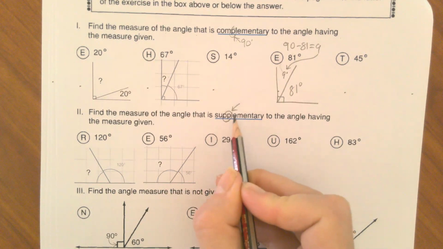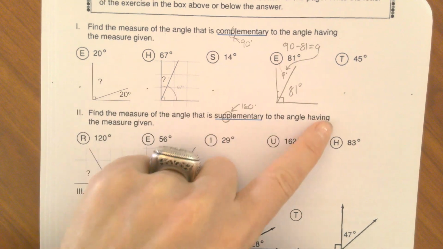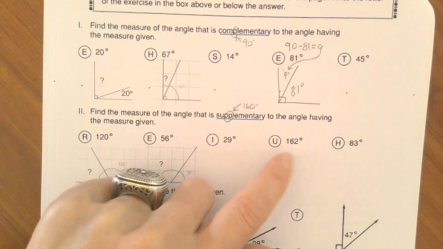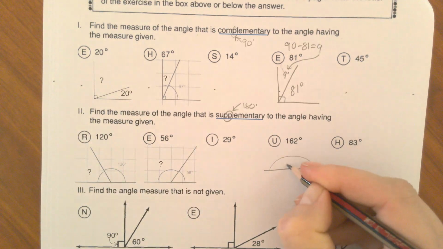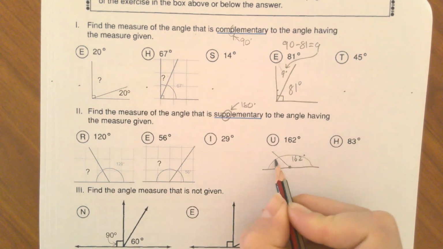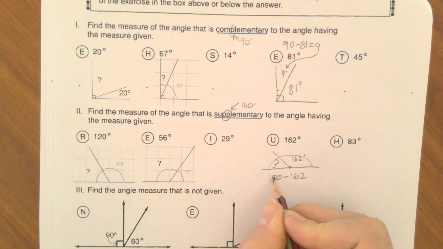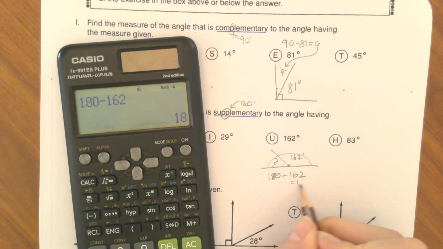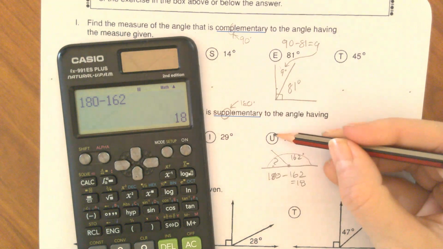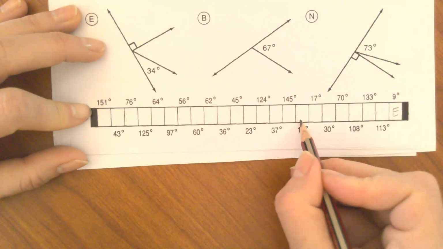Let's do one from here. Supplementary is 2p, so that's 180. Find the measure of the angle that is supplementary to the angle having the measure given. So they're saying, if I look at this one, in total, the angles are supplementary, and one of them is 162. What's the other one? So that's 180 minus 162. How much is that? 18. So when I find 18 degrees, it's U. Let's put a little degrees. 18 degrees here, that's U. Let's do the next one.